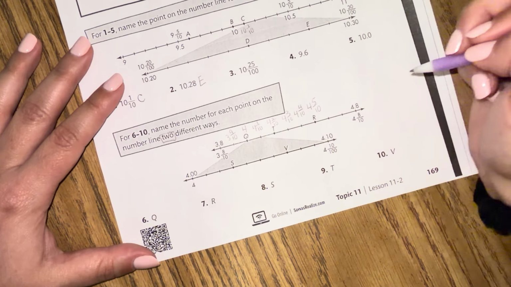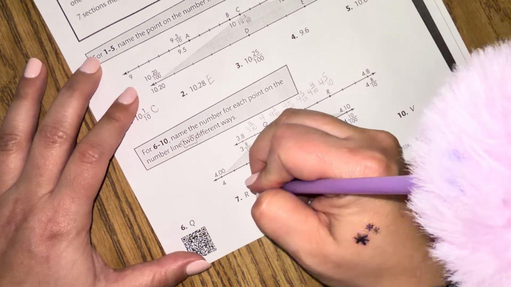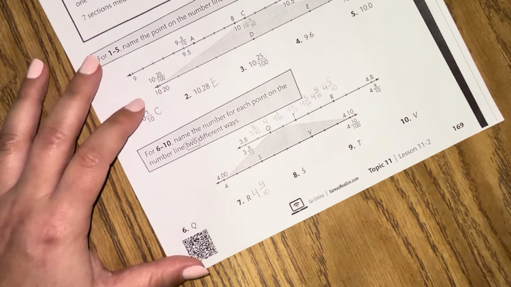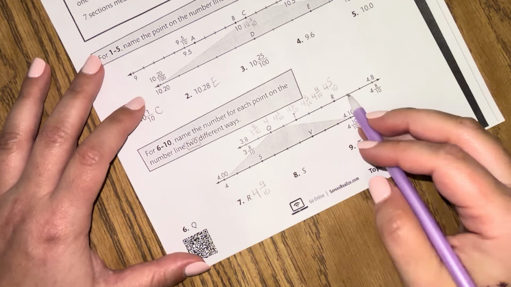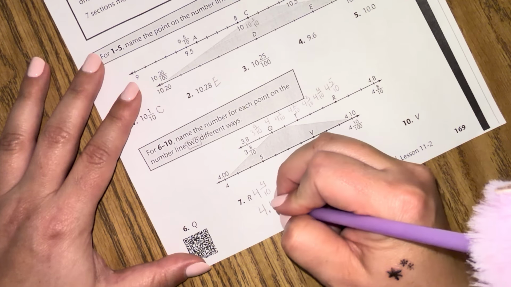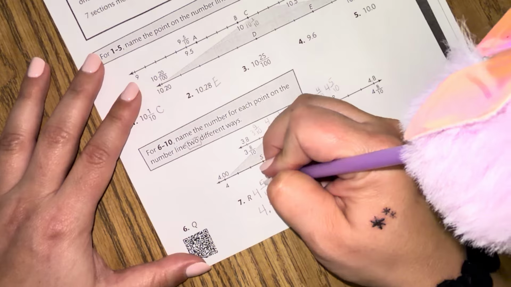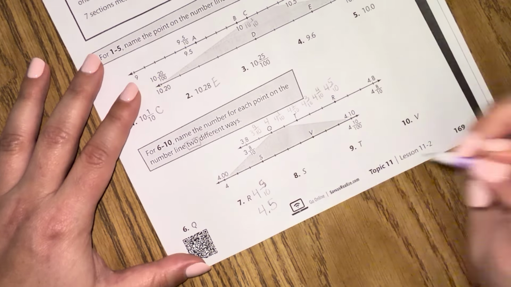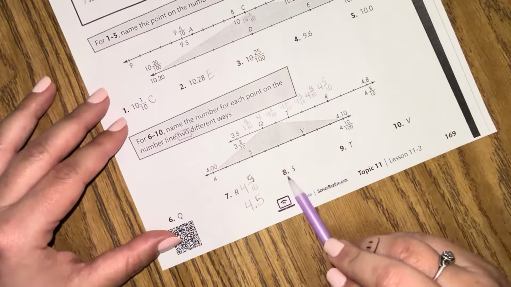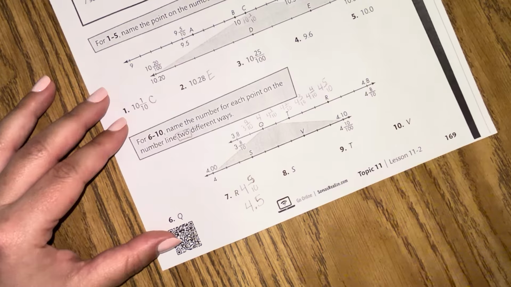Now I've gotten to R, so over here I'm going to write 4 and 4/10. That's how I represent it in my fraction form. Now to write it in decimal form, we would do 4.5. All right, you should be able to find S, T, and V.